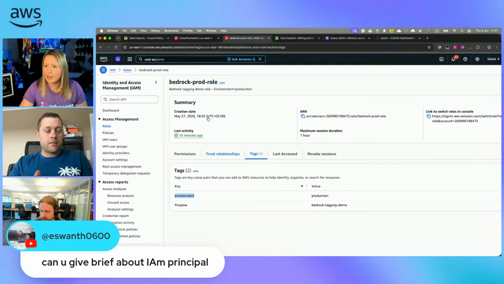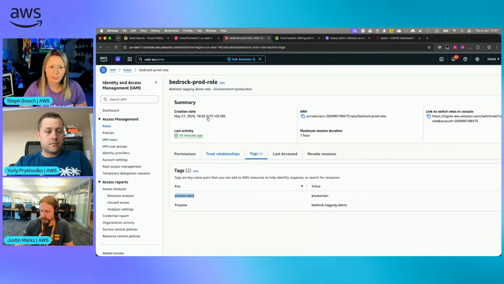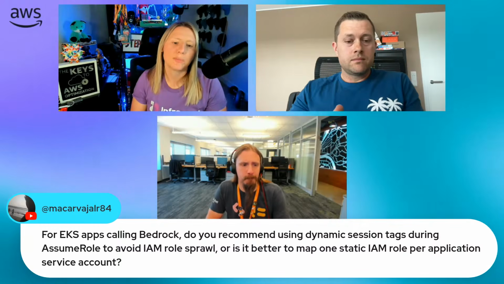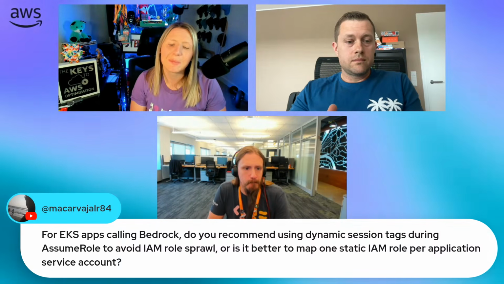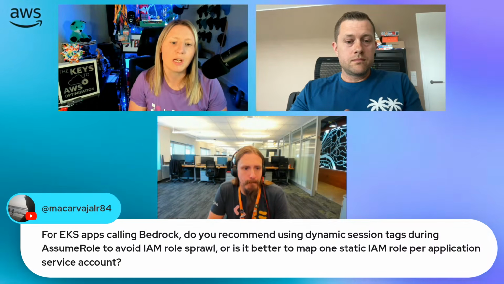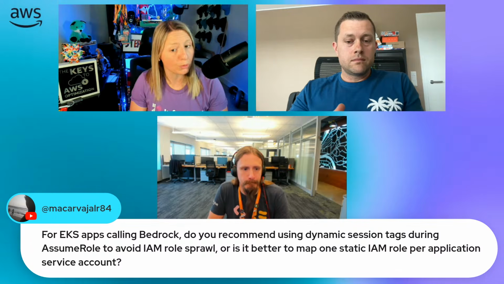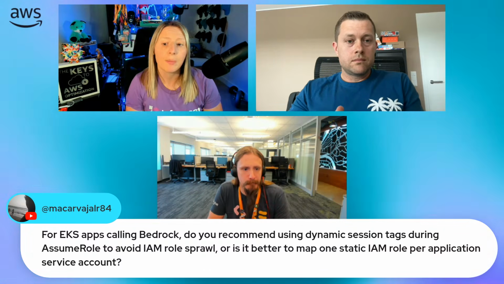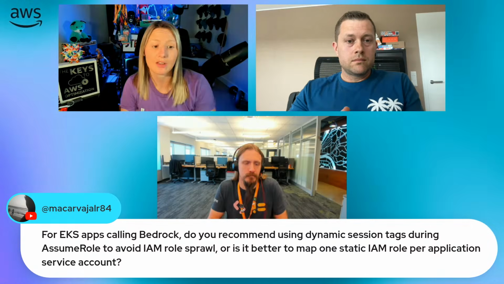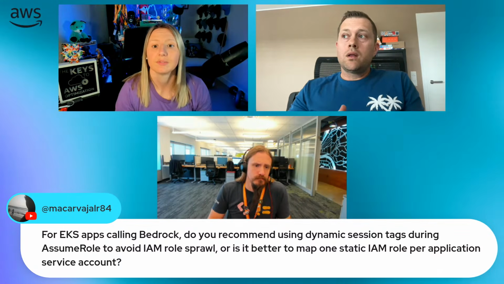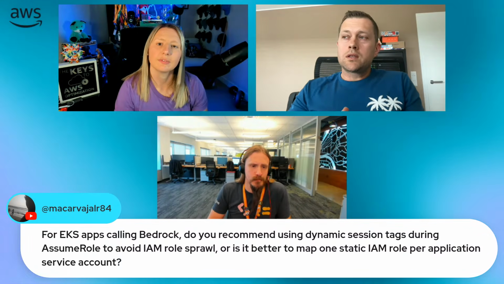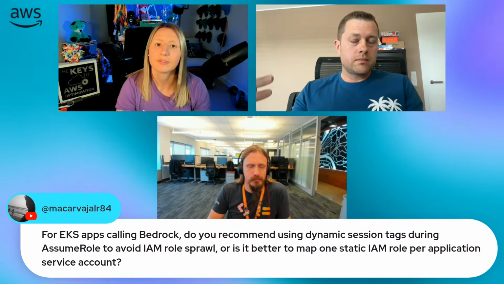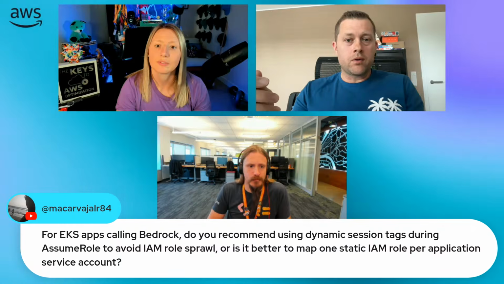And then we have another question. For EKS apps calling Bedrock, do you recommend using dynamic session tags during assume role to avoid IAM role sprawl, or is it better to map to one static IAM role per application, for a service account? Well, I would say it kind of depends, because obviously an additional assume role would add one more API call.